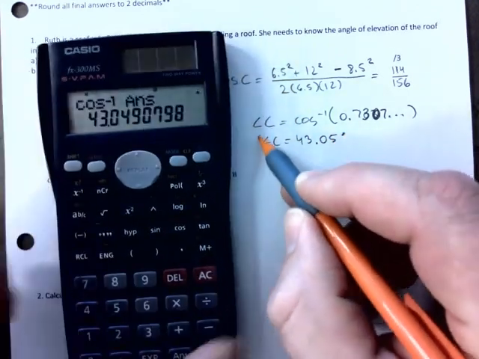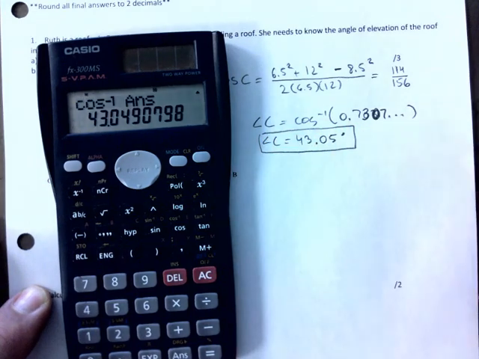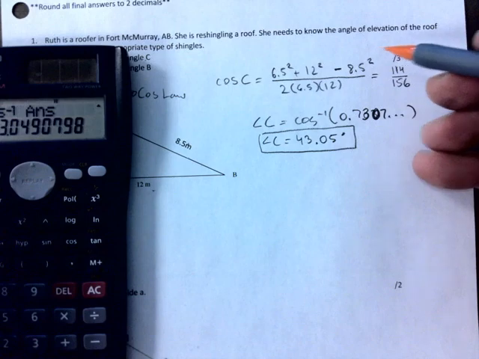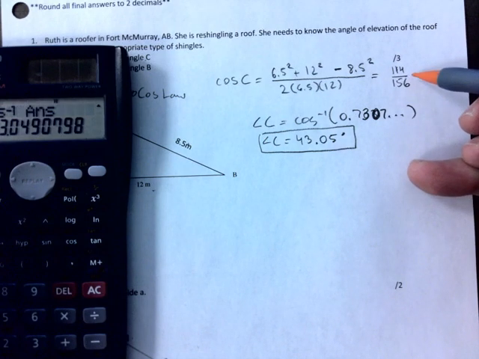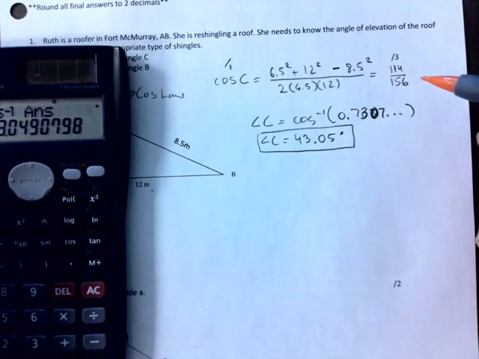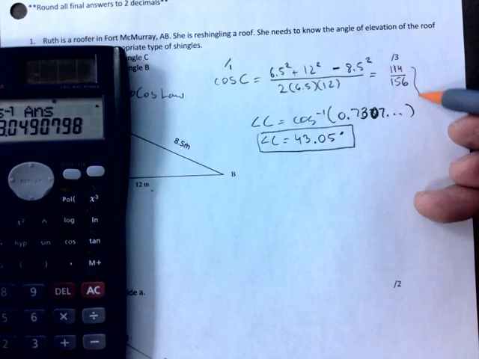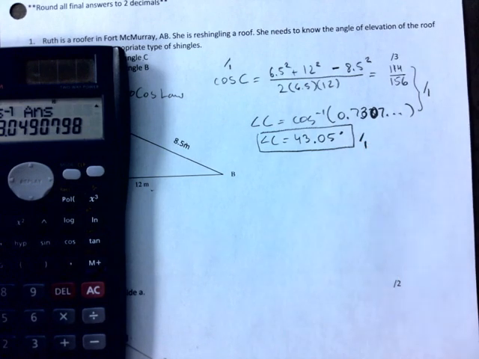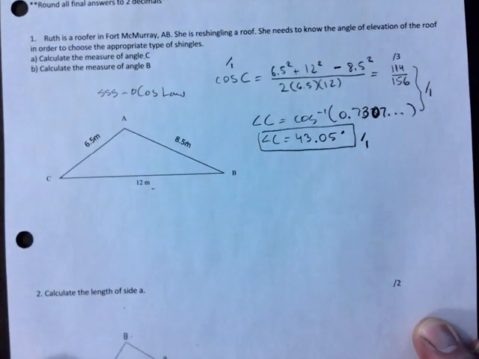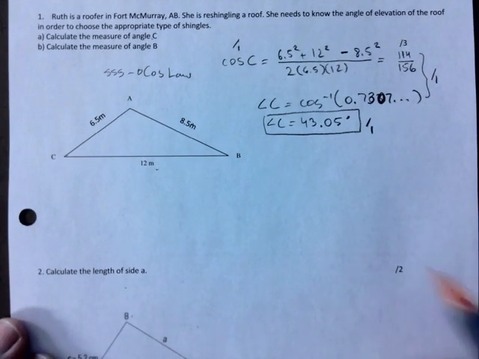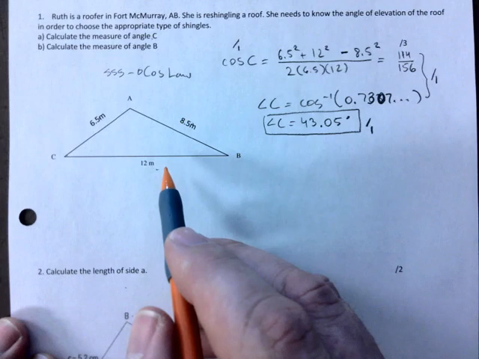So if you have that, we're going to go 1 mark for figuring out that it's cosine law. I will also give you 1 mark for the work, and then 1 mark for the correct final answer. So 3 marks just for that question. We're going to change the total here. Okay. All right, next we do the same thing for angle B.